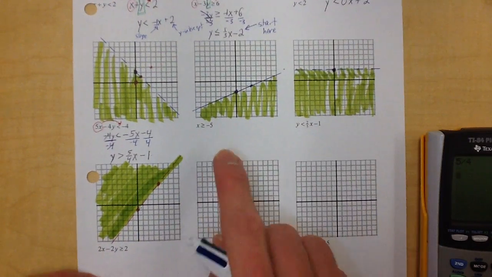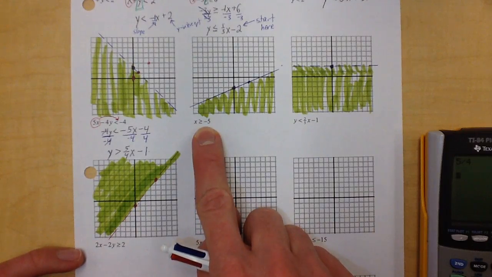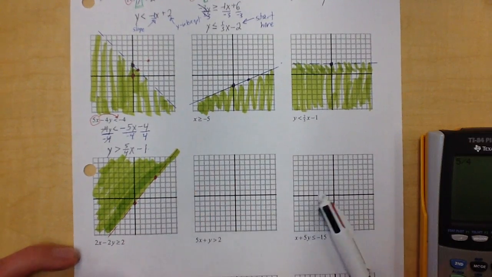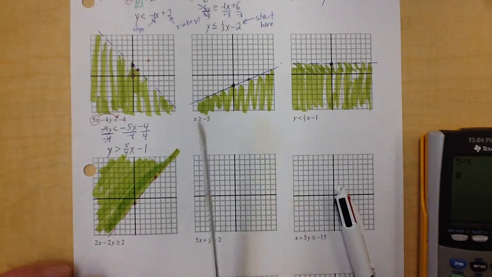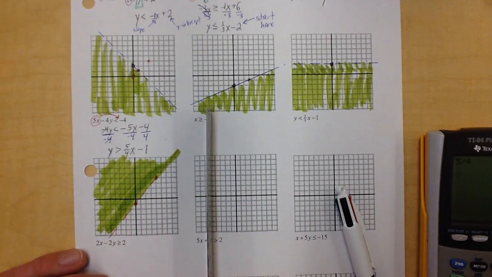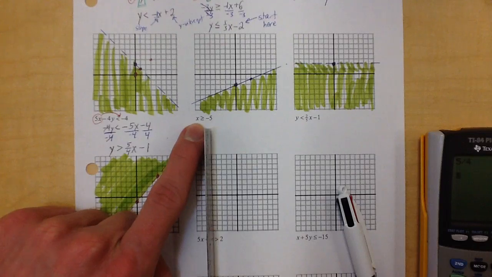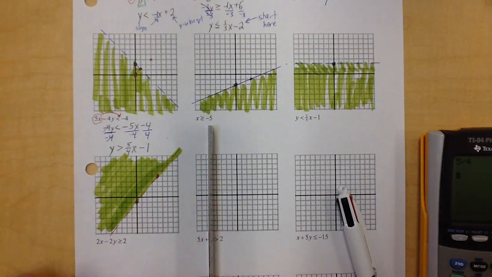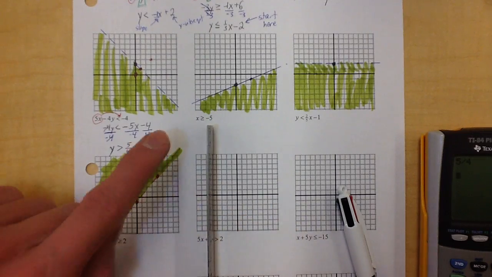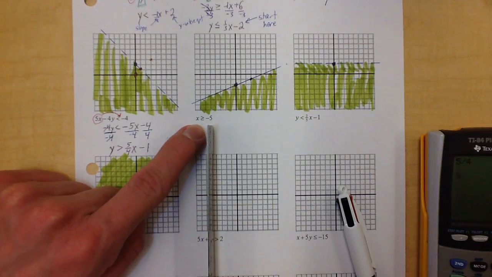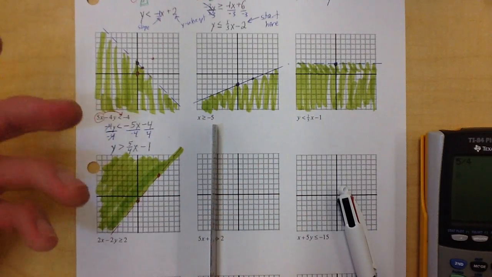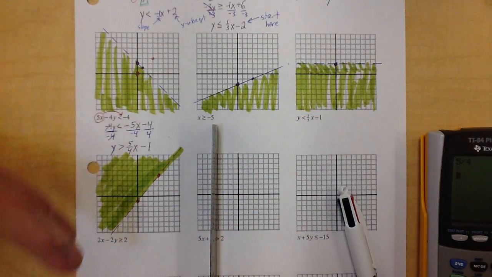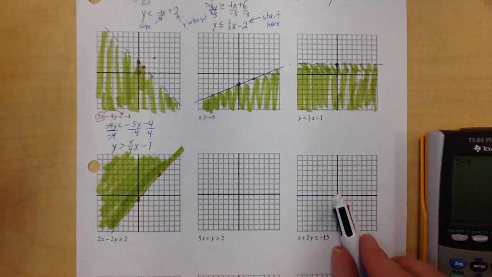Real quick, let me talk about this one. This one is a vertical line. I won't draw it, but I'll tell you, it's about there. It's going to cross the x-axis at -5, and I can't shade above or below a vertical line. I can't shade above this line. I can't shade below this line, but I can shade left or right. And greater than is right. Less is left.